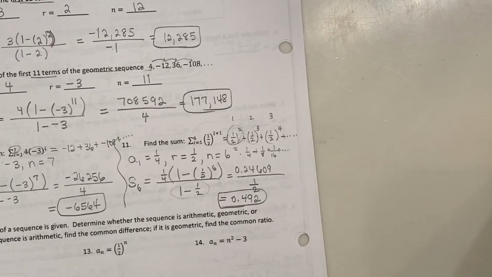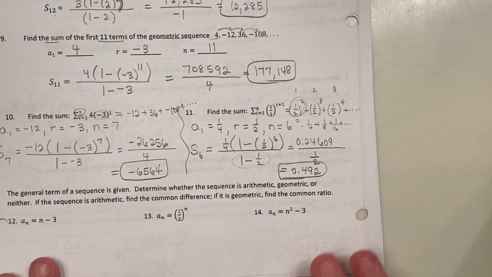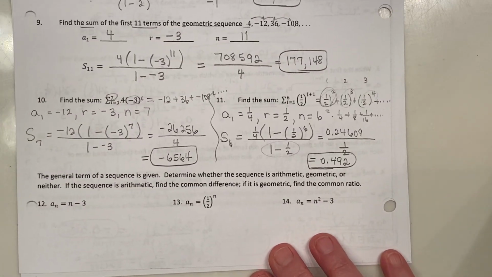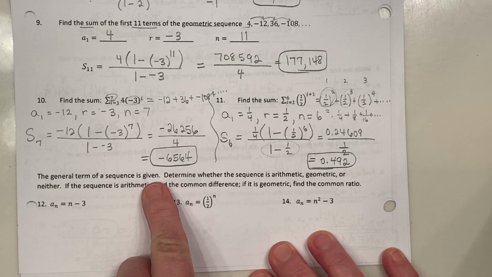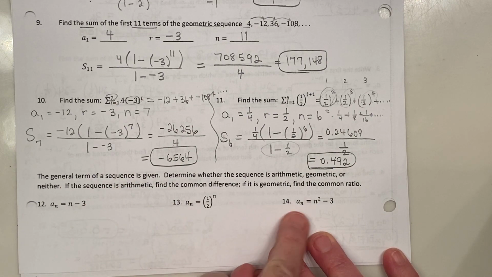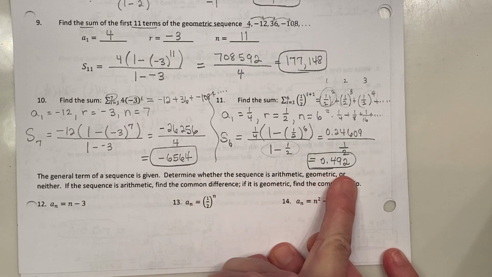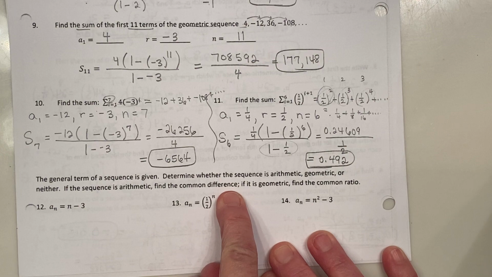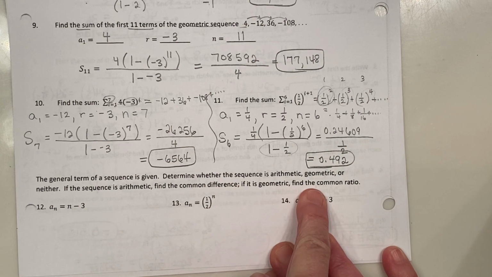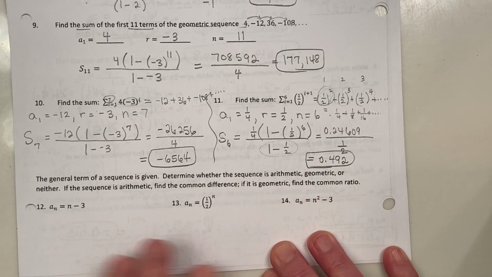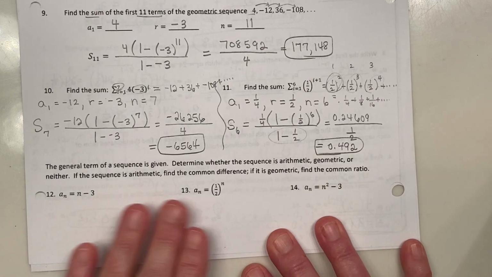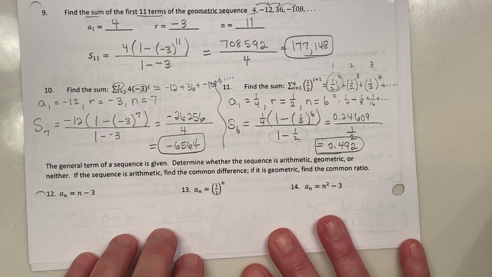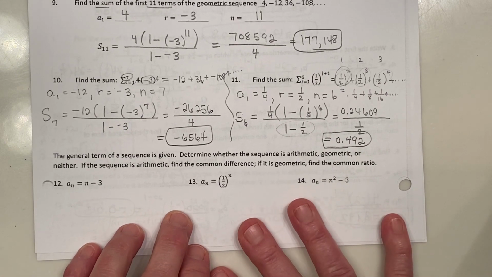Okay, and last objective. I know it's running long. I like to keep it under 30, but just want to finish these up. So the general term of a sequence is given. Okay, got it. I'm looking at them. Determine whether the sequence is arithmetic, geometric, or neither. If the sequence is arithmetic, find the common difference, d. If it's geometric, find the common ratio, r. Well, I think the best way to do that is just maybe generate a few terms to inspect each term to see if we can see a pattern.